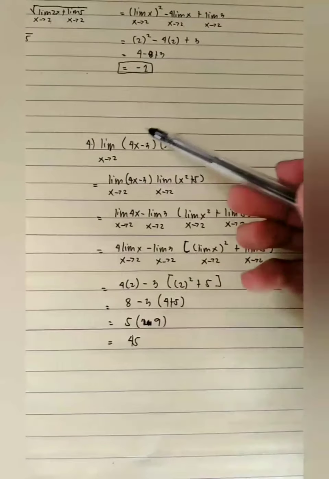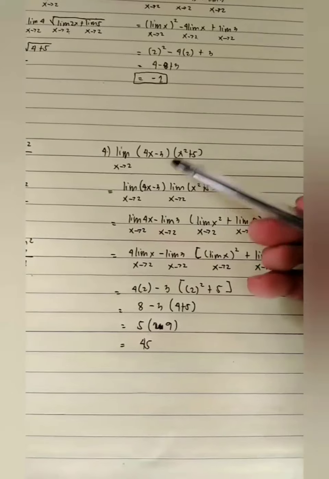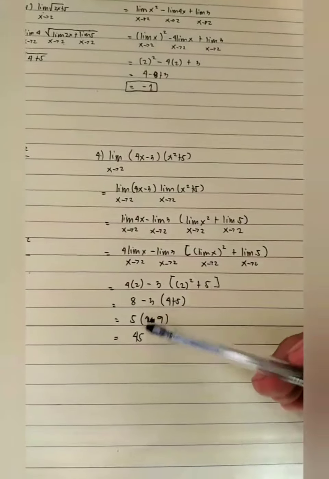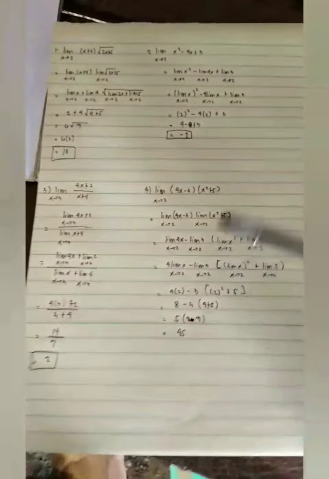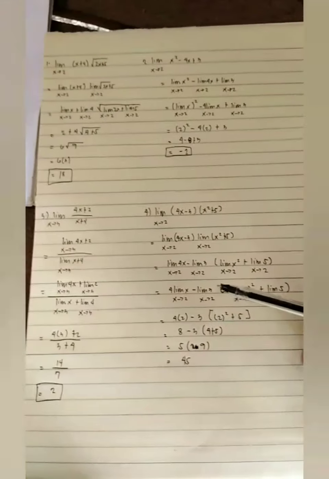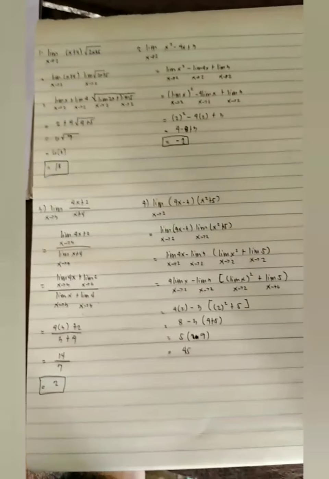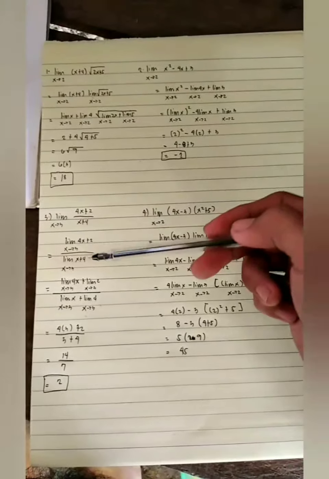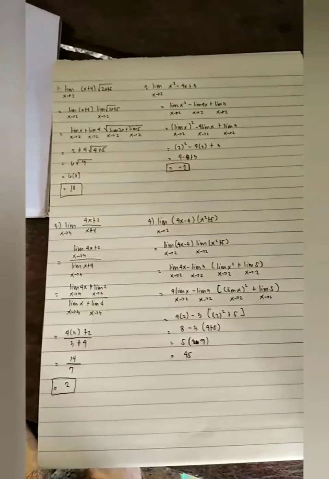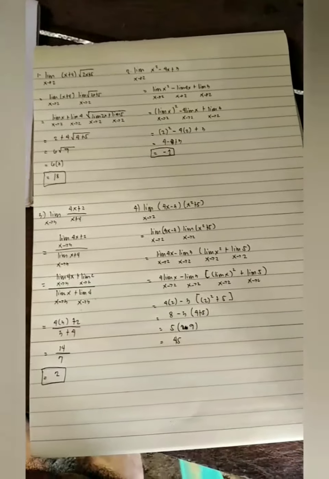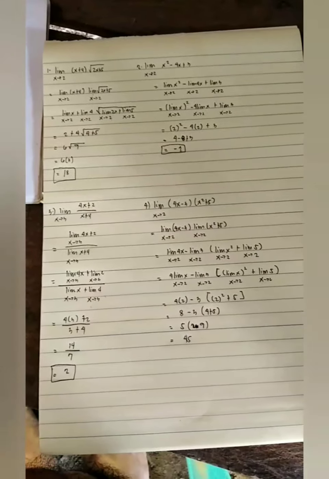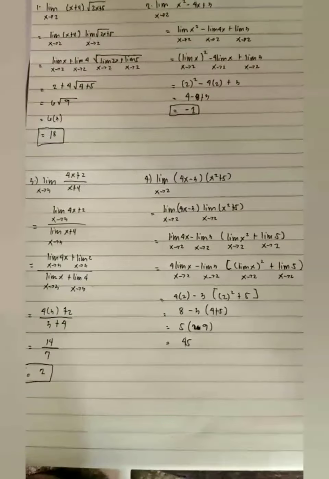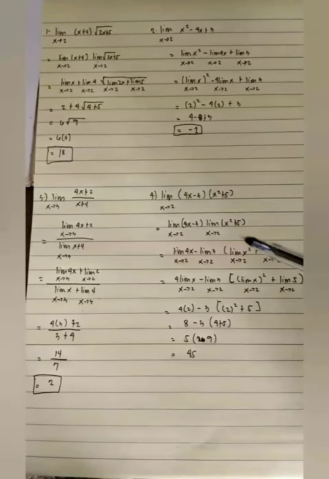So you can say that the limit of the quantity 4x minus 3 times the quantity x squared plus 5 as x approaches 2 is equal to 45. So that's all. Let us have a glance at the 4 examples we have solved already: number 1, number 2, number 3, and number 4. So math experts, I hope you understand now the concept of limit, and most importantly how to evaluate limits of algebraic functions, with these examples and guide.